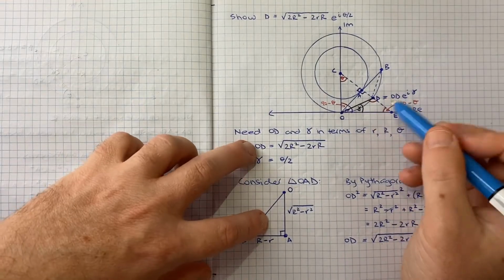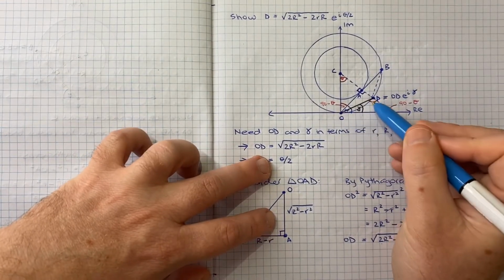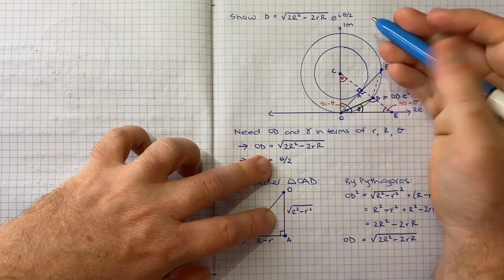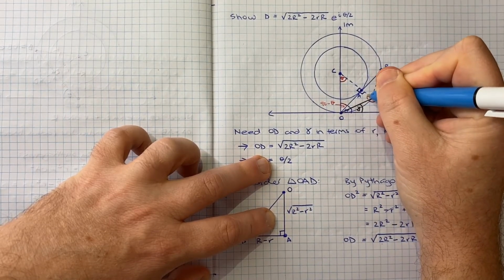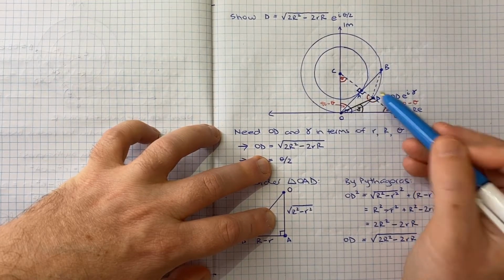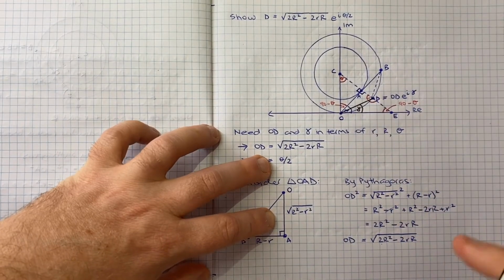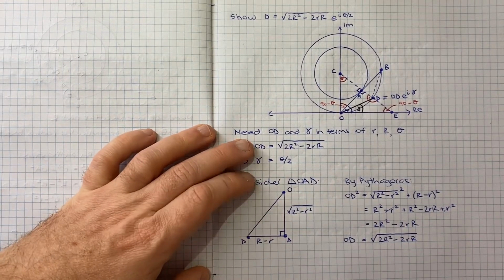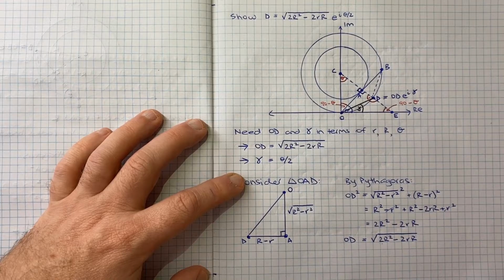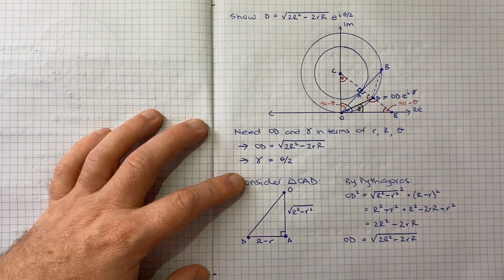And now we want to focus on angle ODE, but before we can do that, all we really need to do is find this angle, and then it'll be 180 minus this angle here. So let's work through this. I might have to draw a separate triangle. Things are getting pretty crowded here.